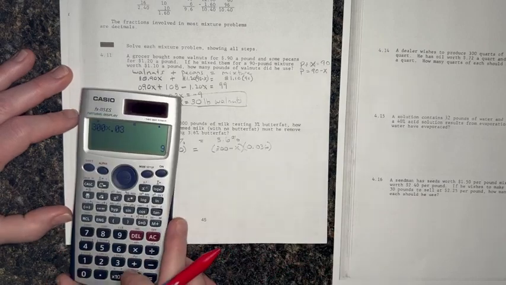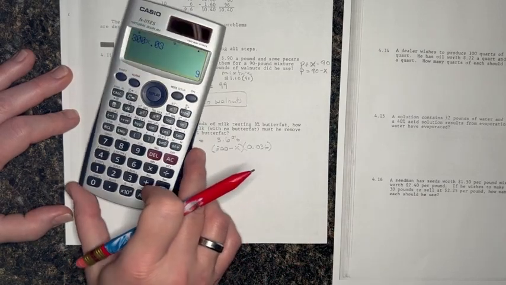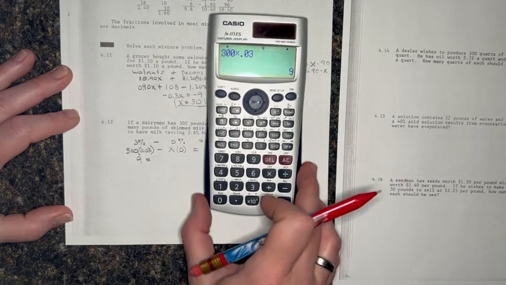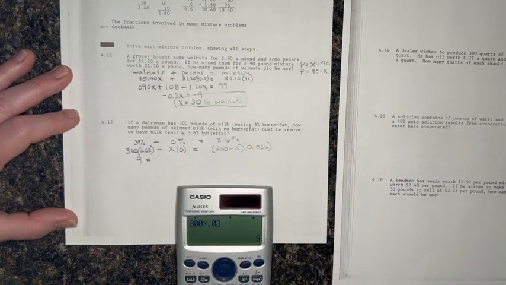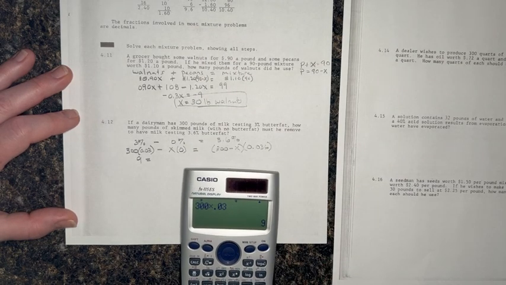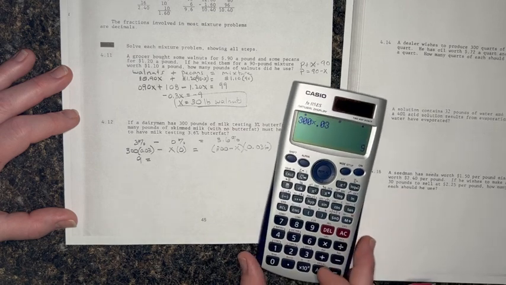Let's move my calculator. I don't know, you can't really see it, except for right where I need to work. Okay, let's see here. We'll set it over here.